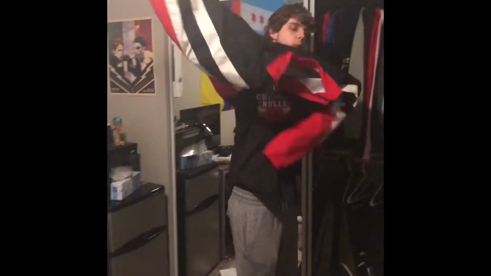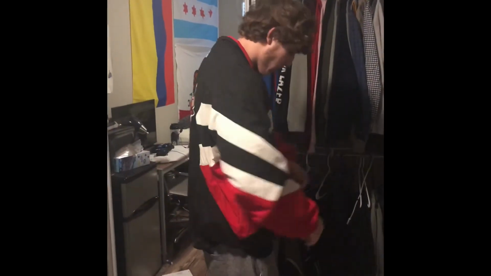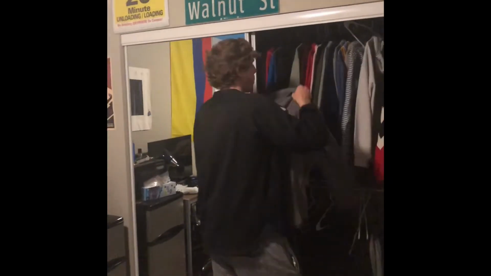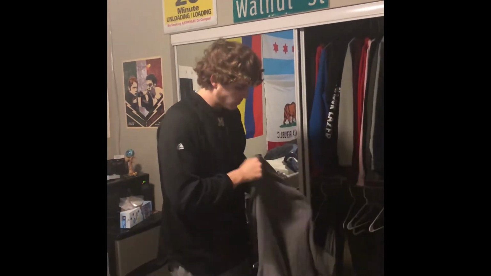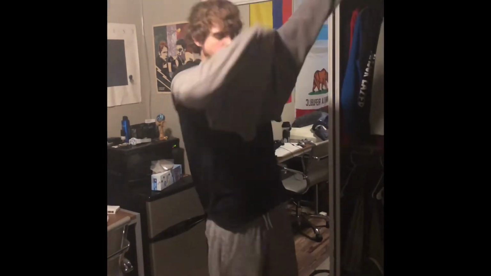Matt then decides that he wants to get a nice Bulls jacket. This jacket cost him $150. In the following year, Matt picks out another hoodie. This hoodie cost him $75.